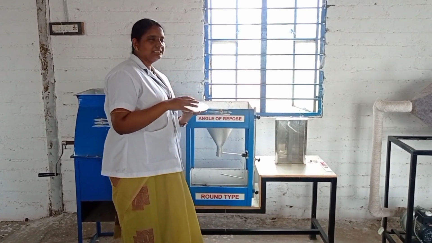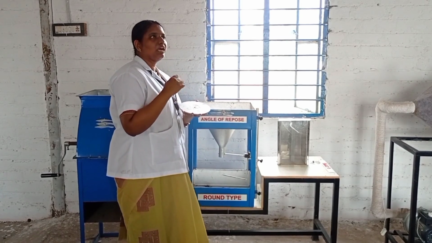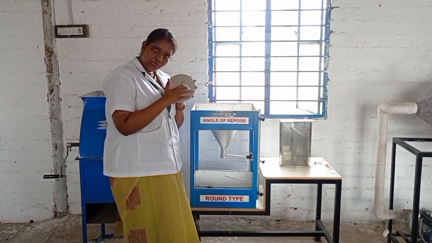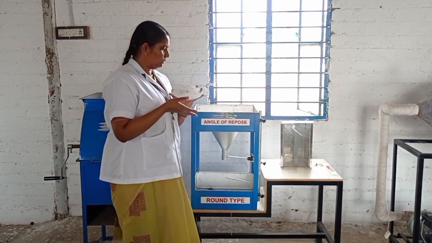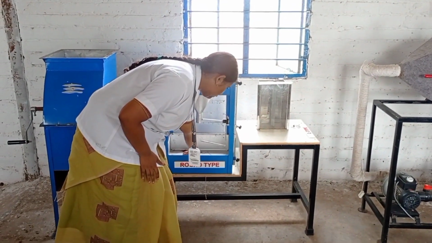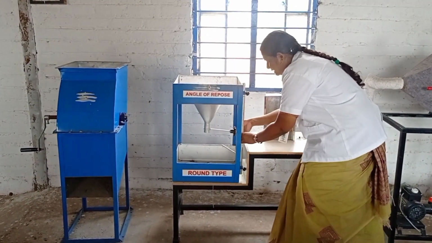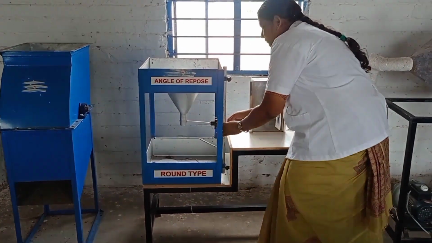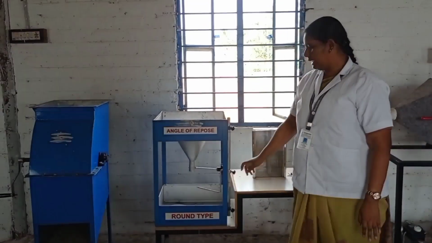From feeding the given sample, it will form a heap-like structure. From the heap-like structure, we have to measure the height of the heap, and then we have to measure the diameter of the circle, which is considered as a base for the cone shape formation. For measuring the height of the heap, we can use this screw here. There is a scale which is placed inbuilt in this equipment. From this scale, we can measure the height of this heap formed by the given sample.